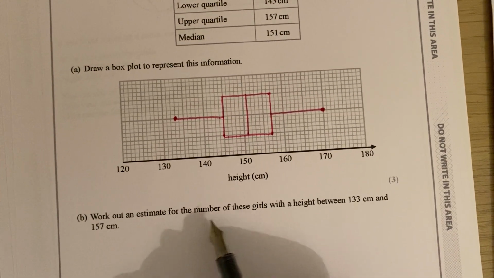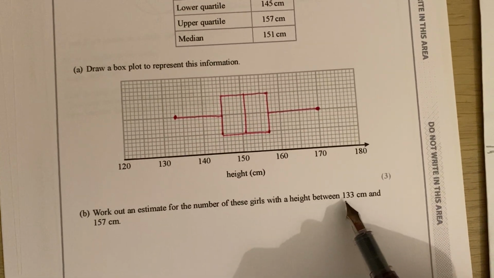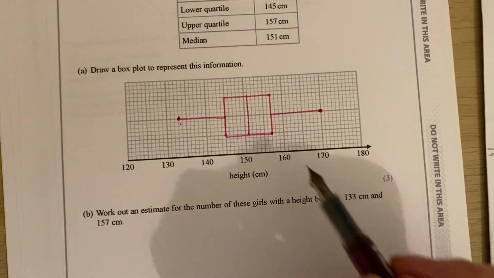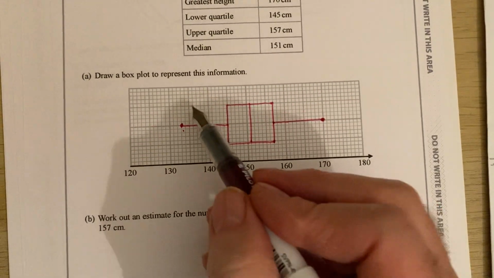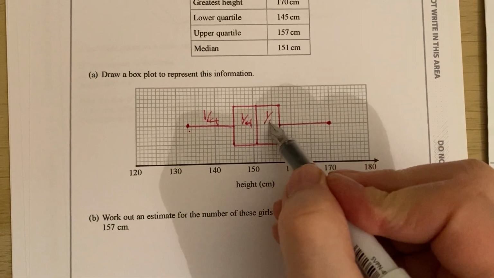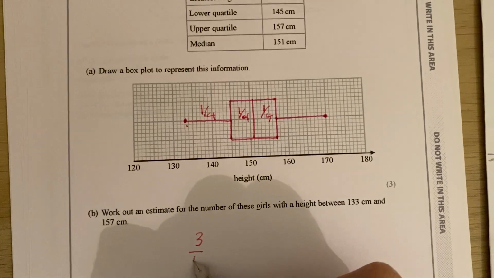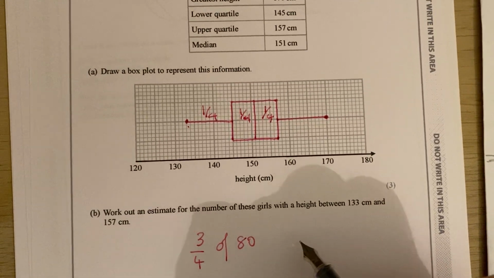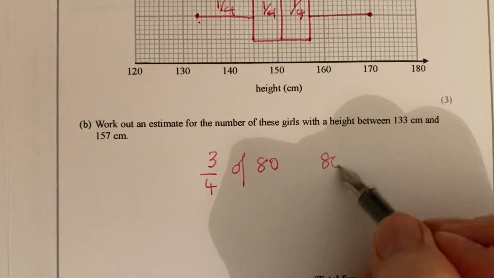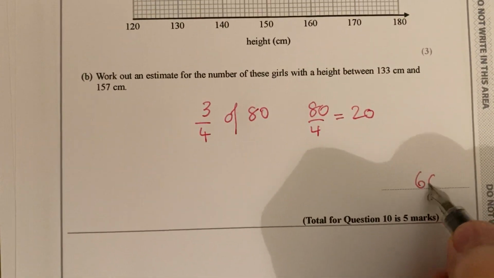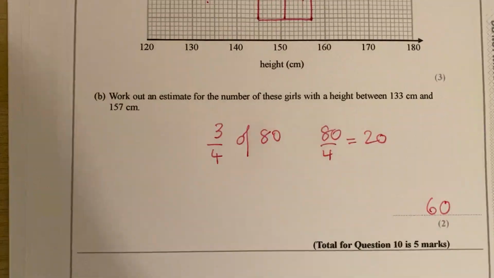Work out an estimate for the number of girls of a height between 133, so from here, all the way to 157 there. Right, well, that's 1/4. This is 1/4, and this is 1/4. So it's 3/4 of the total. And it says it's 80 girls. So what I'm going to do is 80 divided by 4 to find out 1/4 is 20, times it by 3, 60. Good.